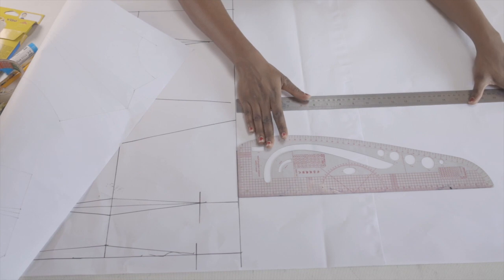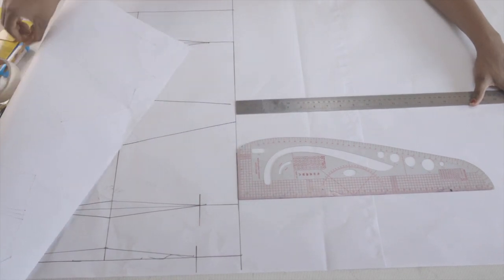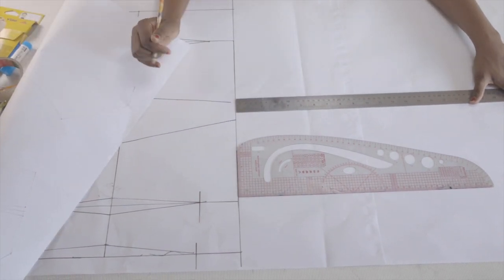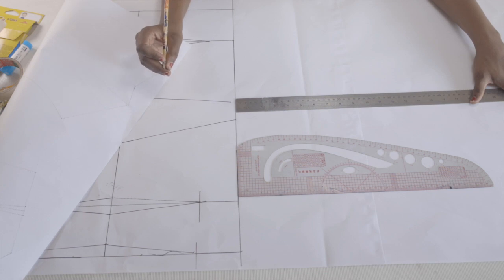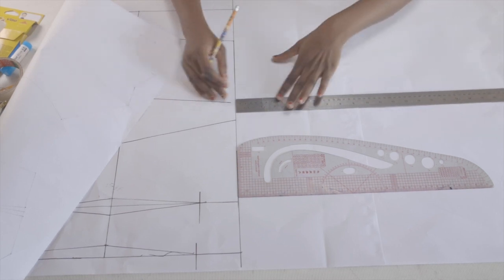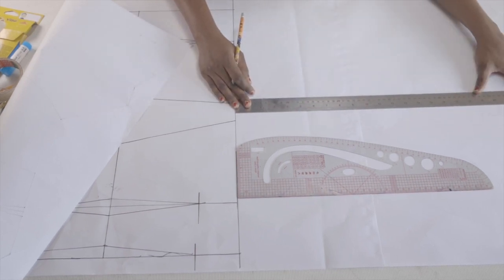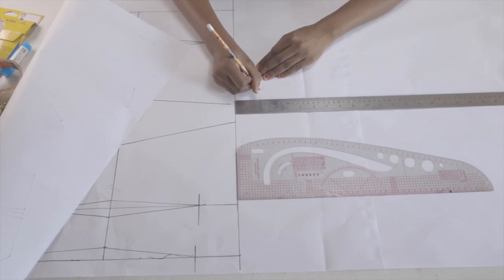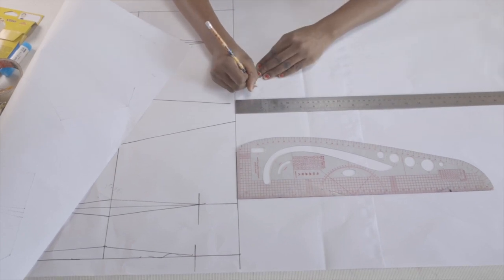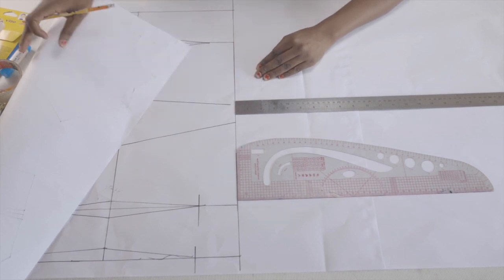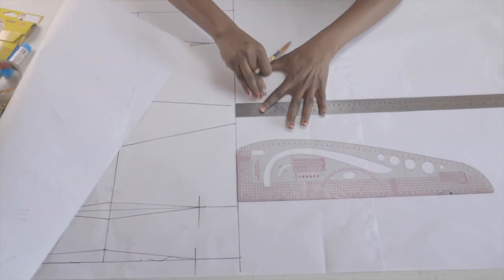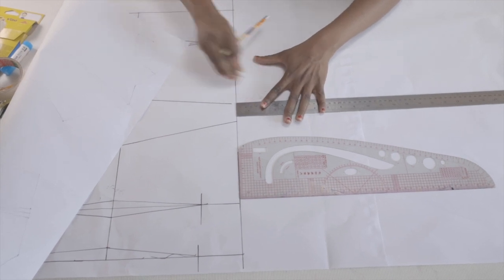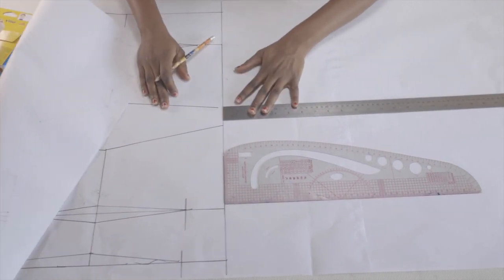So if I remove 8.5 from 25, I should have about 16.5. Yeah, I should have 16.5. Good. Let me just quickly do a calculation to be sure. So this is 16.5. We're going to measure 16.5 from the hip line.